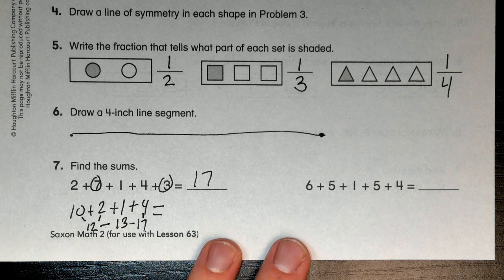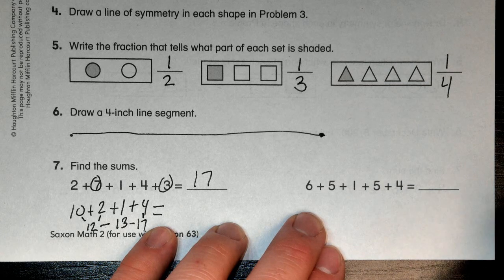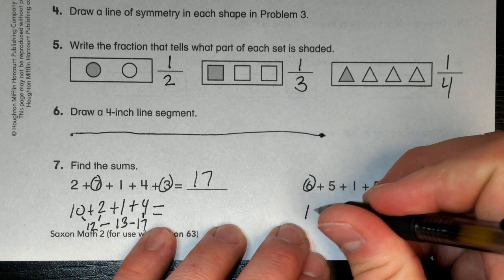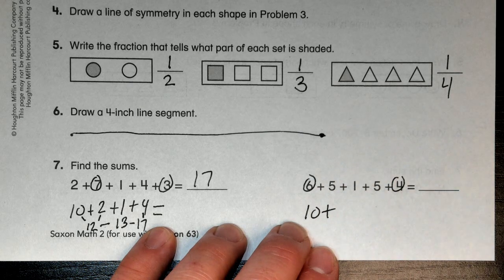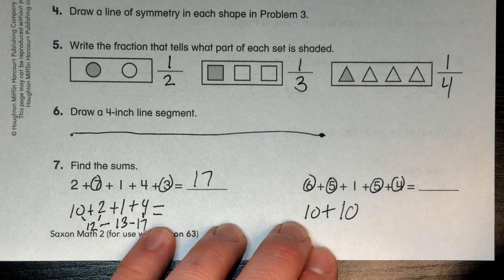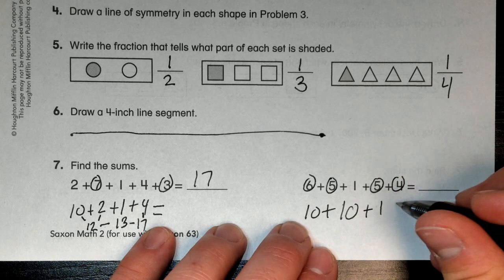Okay, the next math problem actually has 2 sets of 10. So I have 6 and 4, that equals 10. And so does 5 plus 5, that equals 10. And then I've got plus 1.